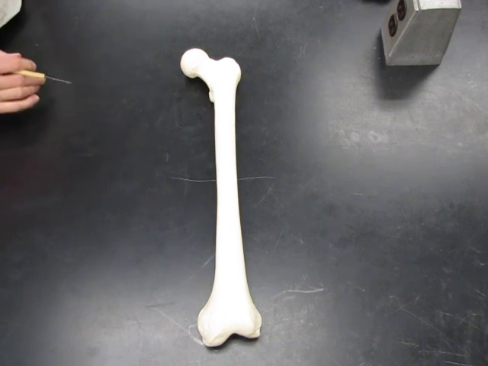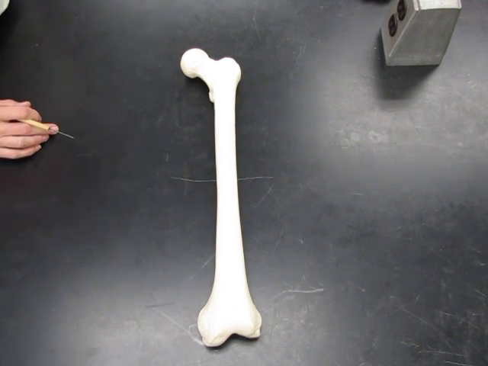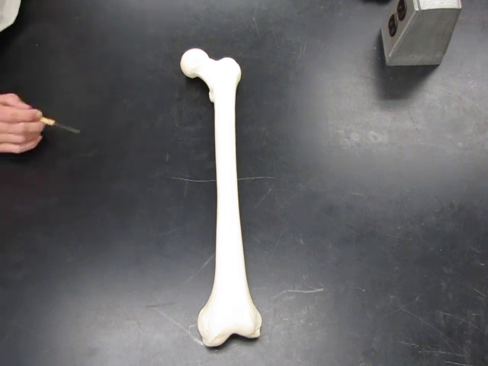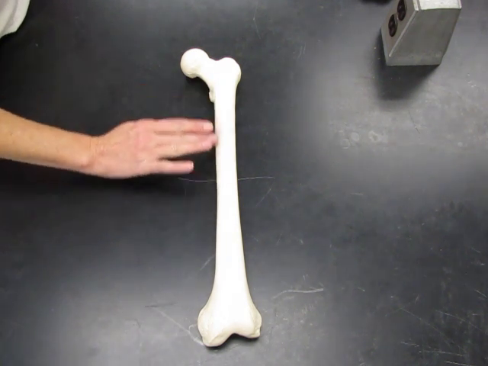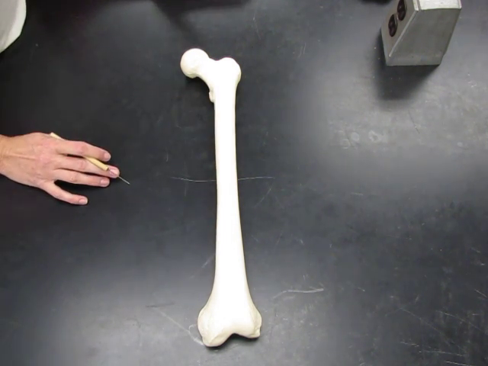Okay, we're going to continue on with the appendicular skeleton. Now we're looking at a femur, which is your large thigh bone. We're looking at the anterior, or front surface, of our thigh bone, or femur.